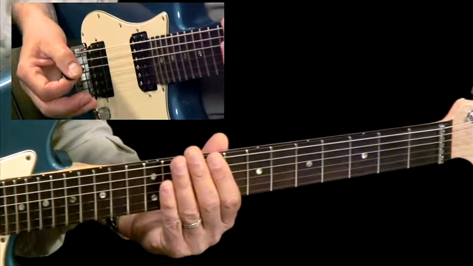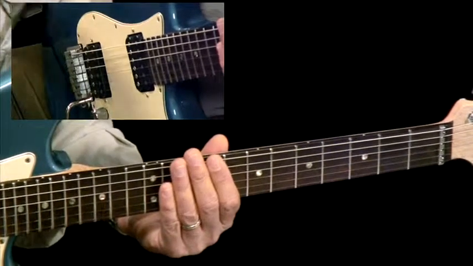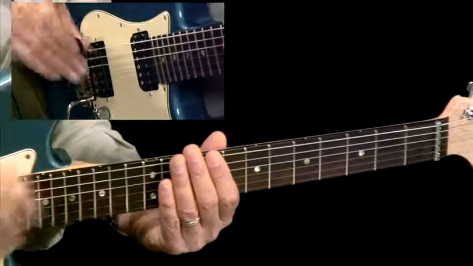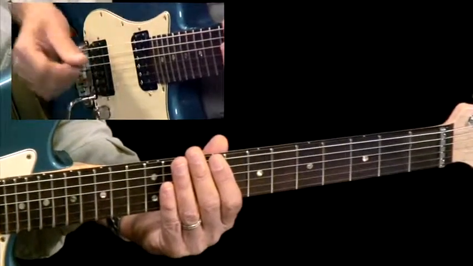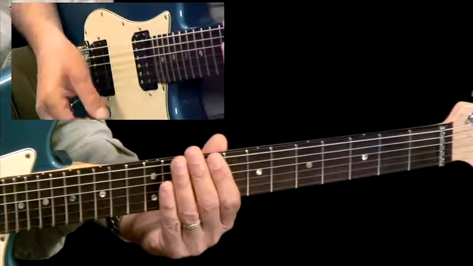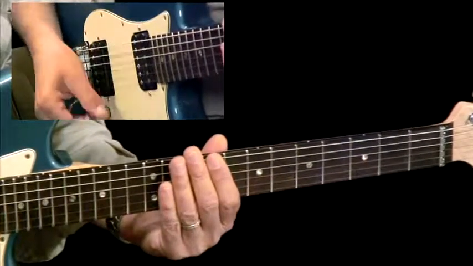Okay, now in figure 11, we're going to have to put an accent in some unusual places where you wouldn't expect it. So to prepare you for that, I want you to go back, as I just did, but play figure 10 with strict alternate picking. Down, up, down, up, down, up, down, up, down, up, down, up.